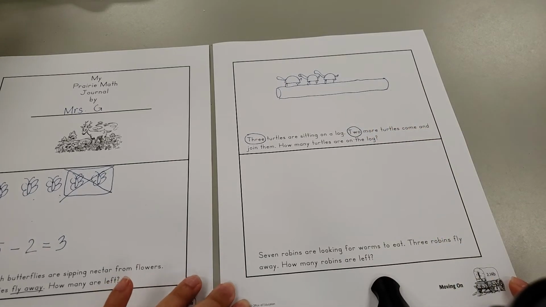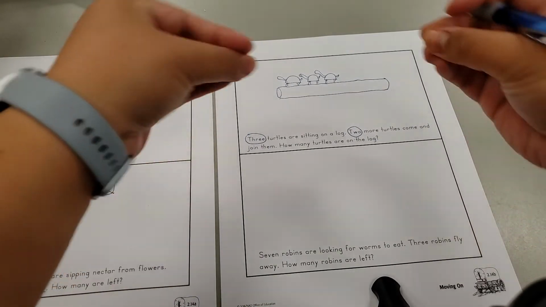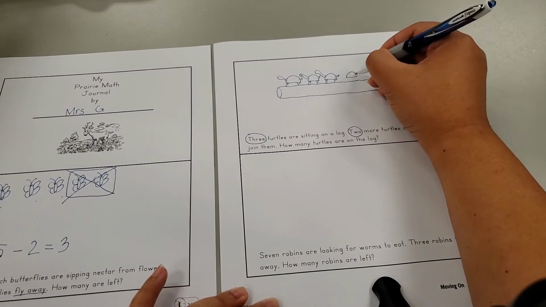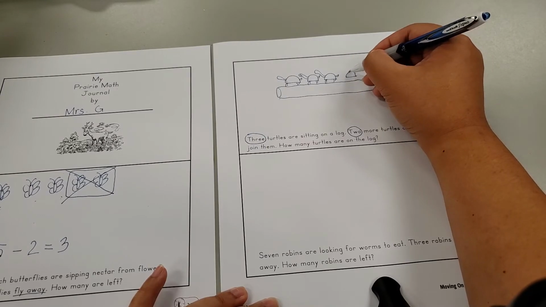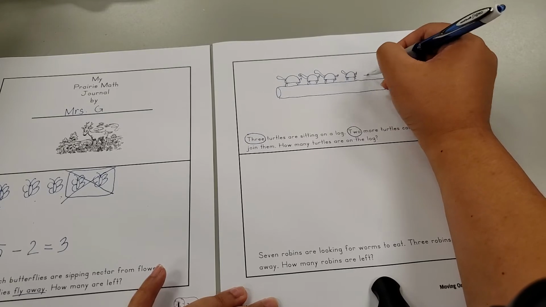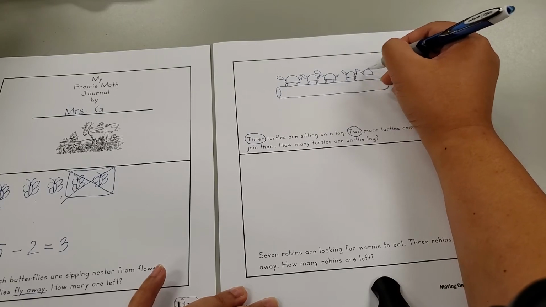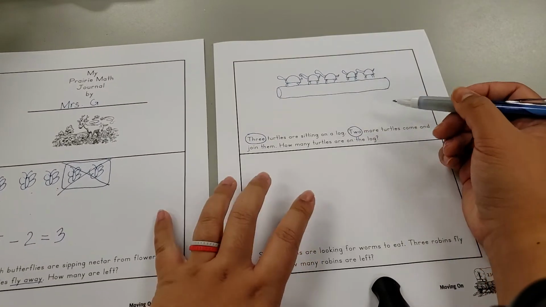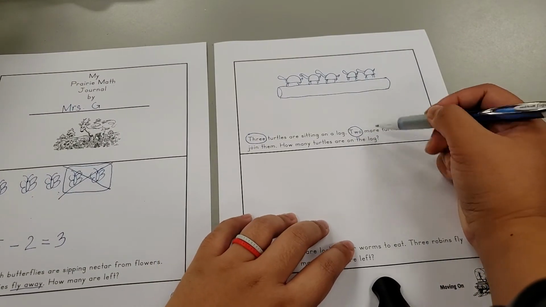2 more turtles come and join them. Join means put together. So we're going to draw them here. And I will go ahead and add them real quick. 2 more turtles. There we go. How many turtles are on the log?